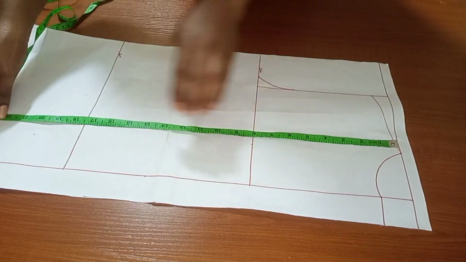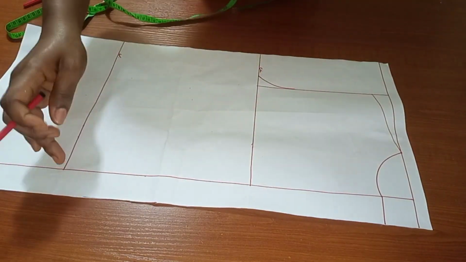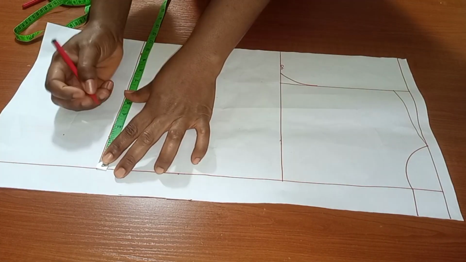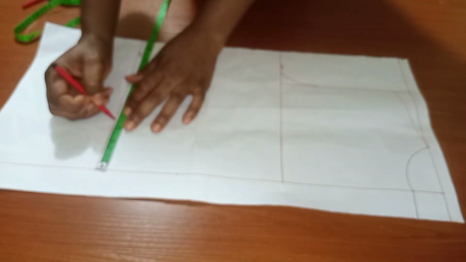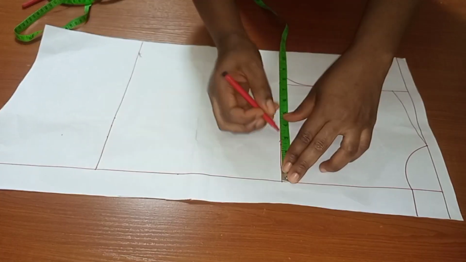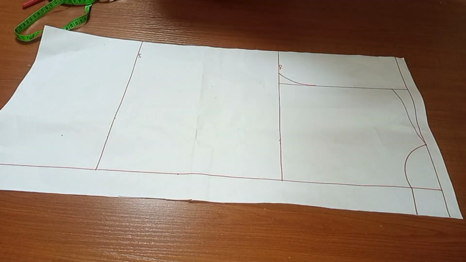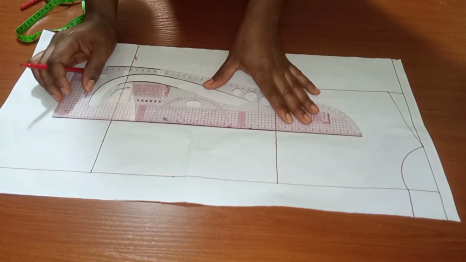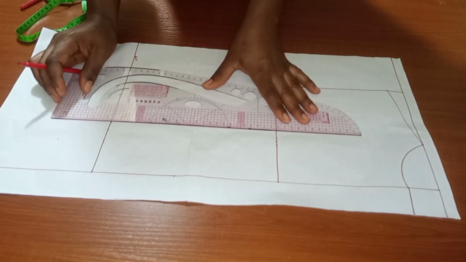So from there, you can see we also went down by 17.5 inches for our waistline. So from that waistline, we'll be taking our bust span measurement there, which is 3.5 inches. So for us to form our dart, we'll be doing the same thing at the upper chest line. So we'll just go ahead and use our ruler and connect the two dots together.